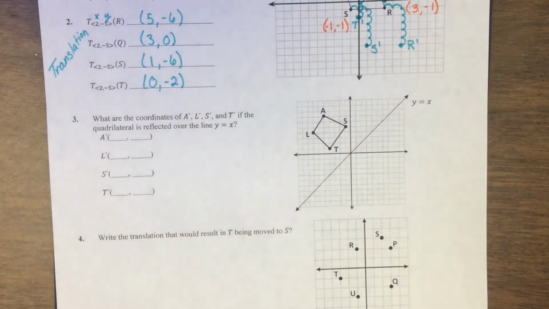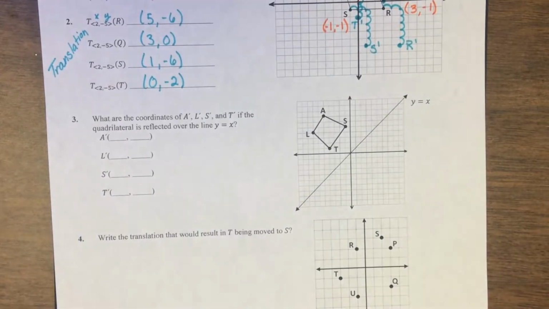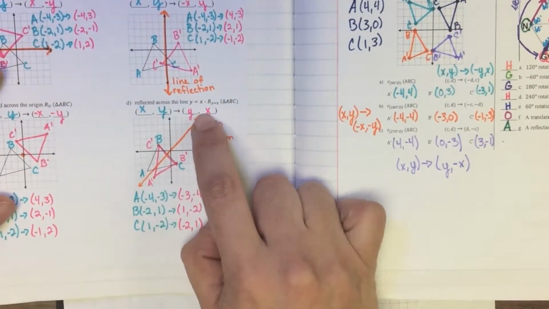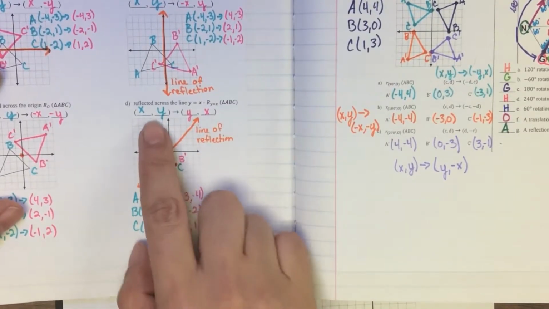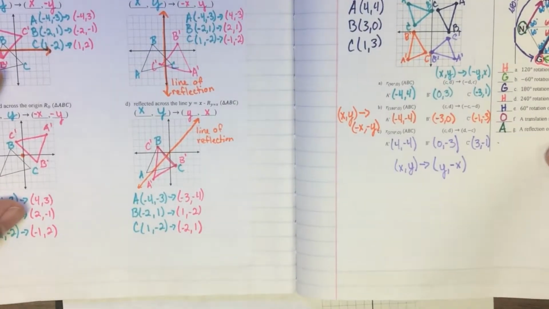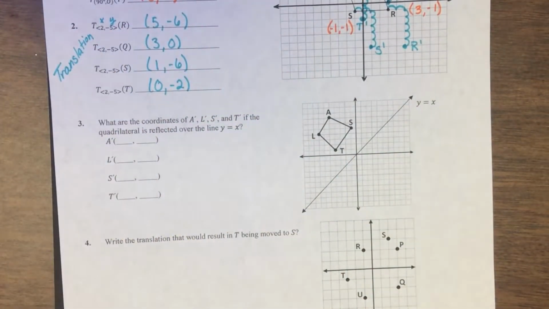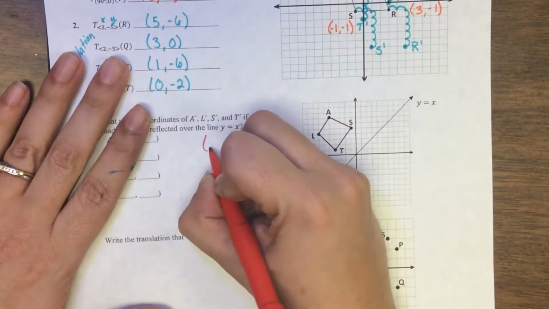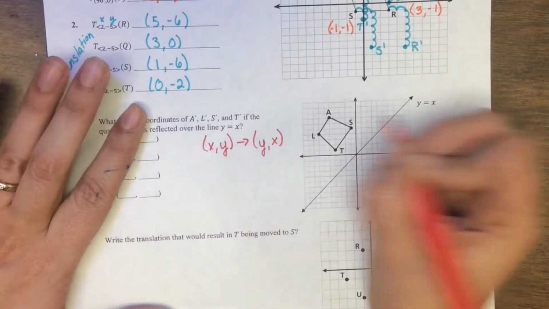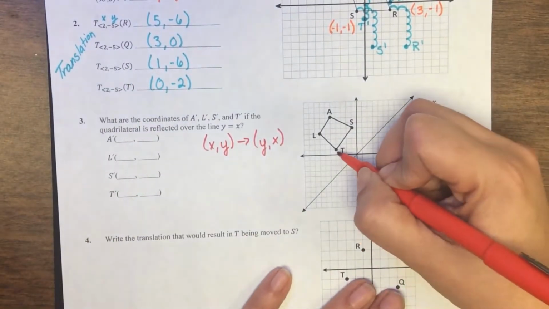Okay, so now we're looking at reflection, and there's 2 ways you can do it. All right, so in reflection, when we talked about it, just get my notes out for that. When we talked about reflection, okay, we're looking at this one that talks about the line of reflection being y equals x. Okay, so what happened to our x and our y is that our points flipped. Okay, so that's one way you can remember it, and I'll write that out here. So x comma y becomes y comma x.